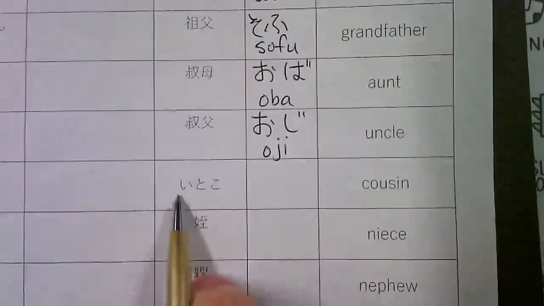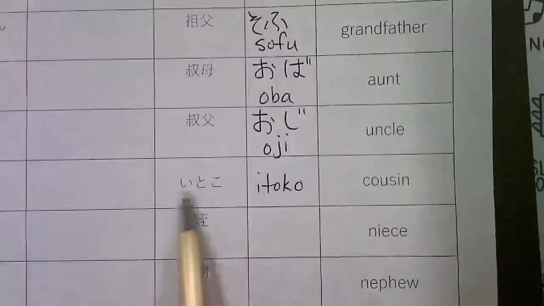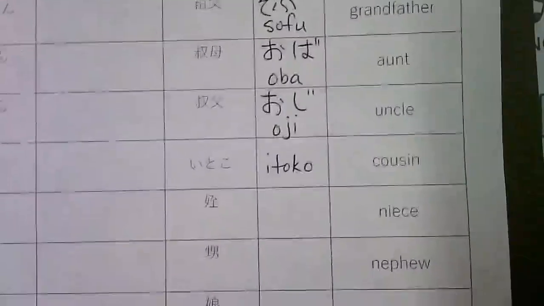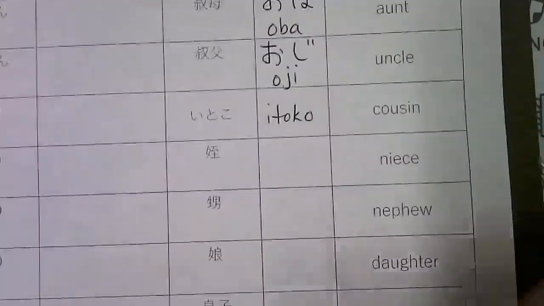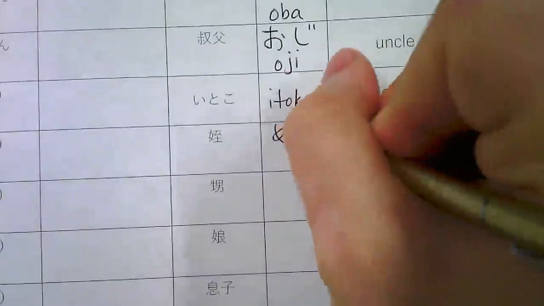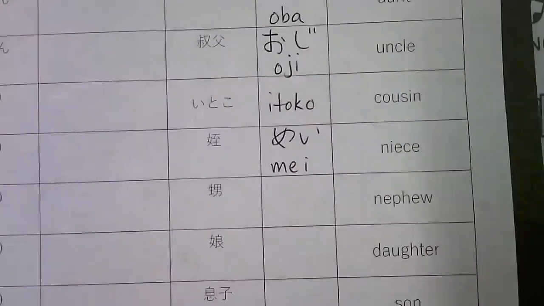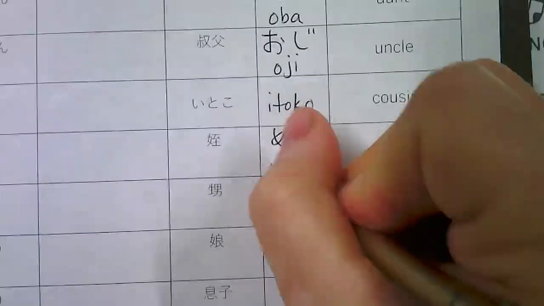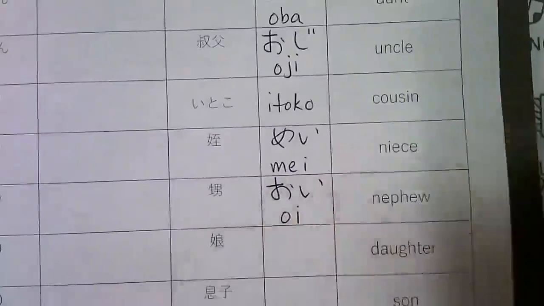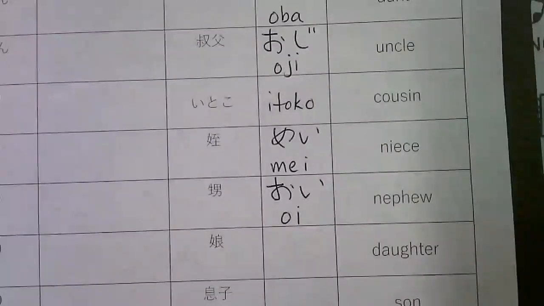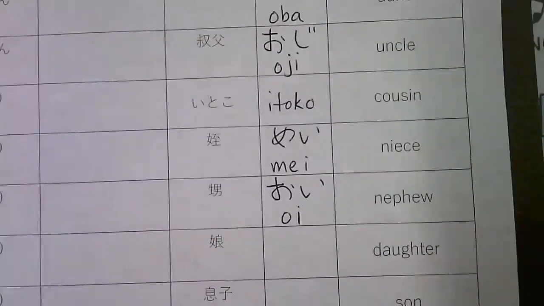Cousin, you can probably already read it, it's just right there, itoko. There's not a kanji that people use for itoko, typically. Niece, mei desu. Nephew, oi. Feel free to pause the video if I'm going too fast. There's just a lot of members and I don't want to take too long.